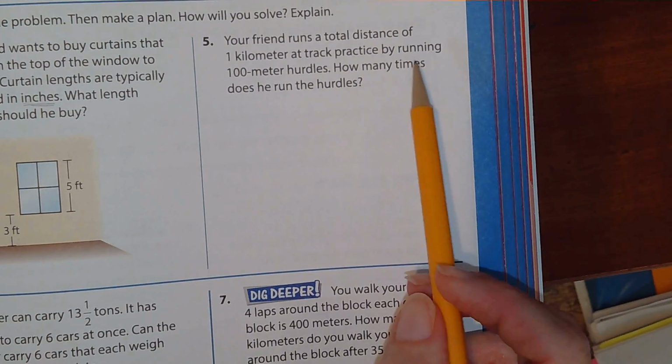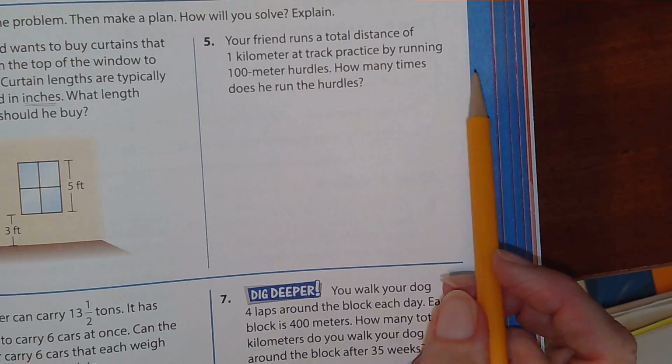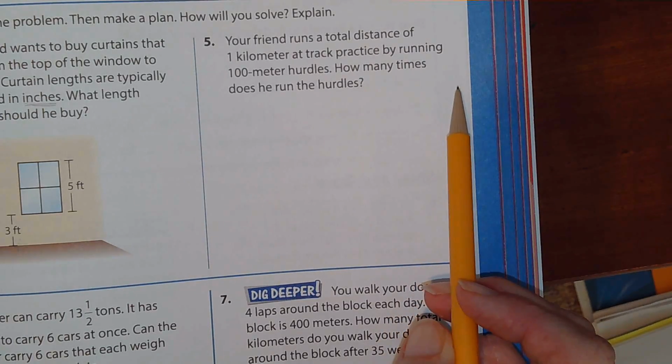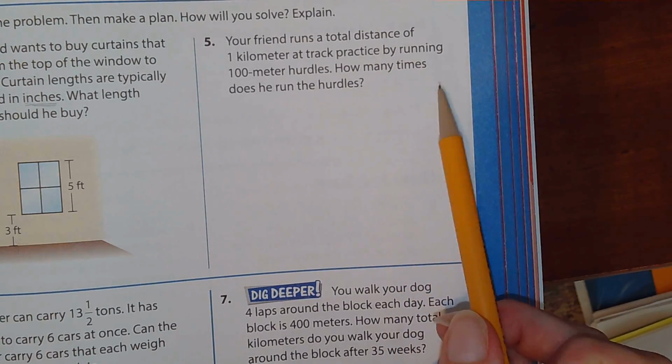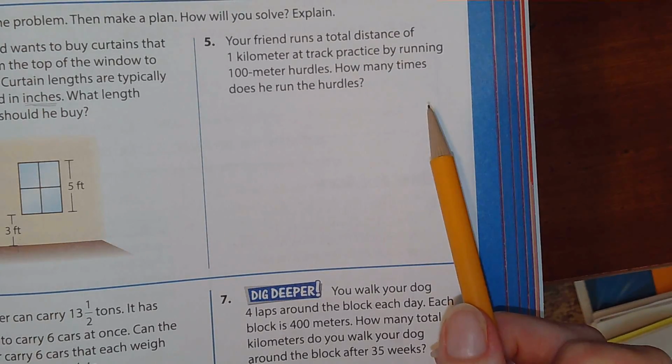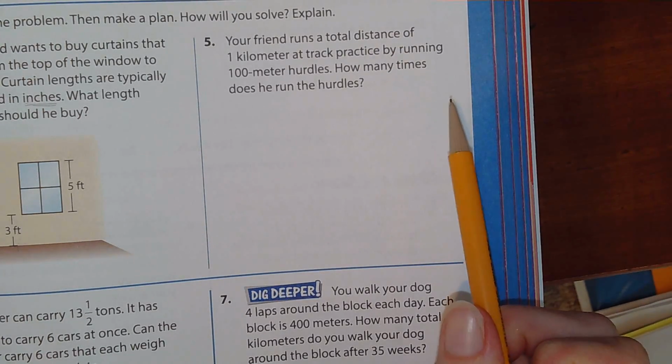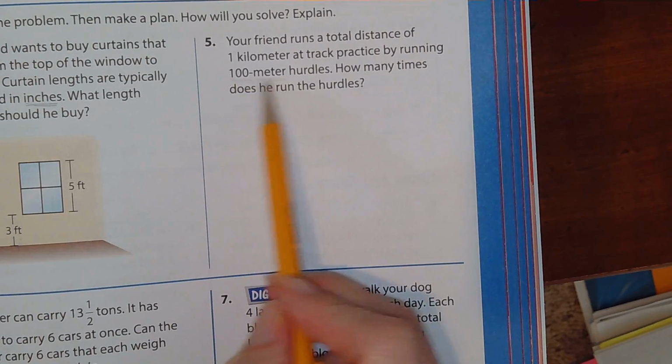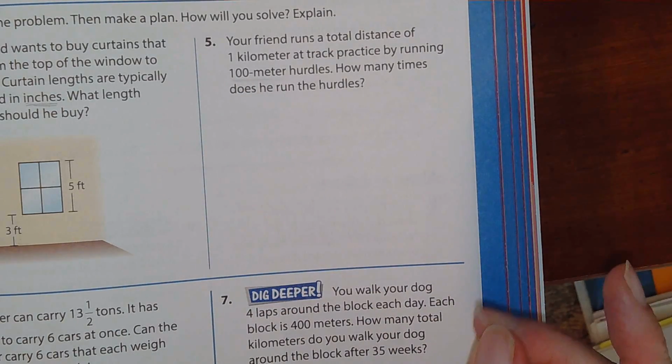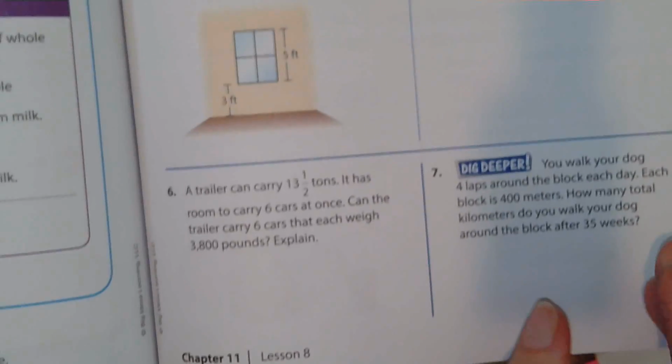Your friend runs a total distance of 1 kilometer at track practice by running 100-meter hurdles. How many times does he run the hurdles? Well, you have to know how many meters are in a kilometer, and then how many times is he running? You'll have to do some math there.